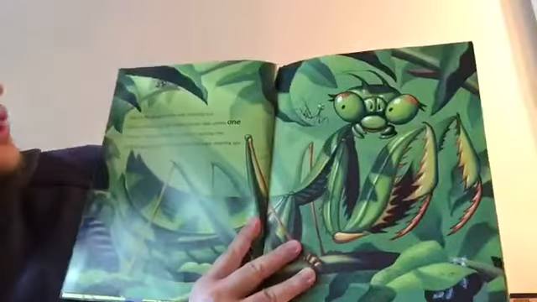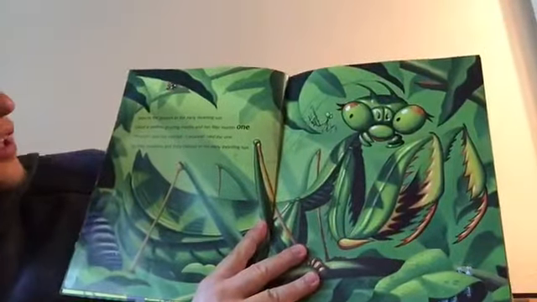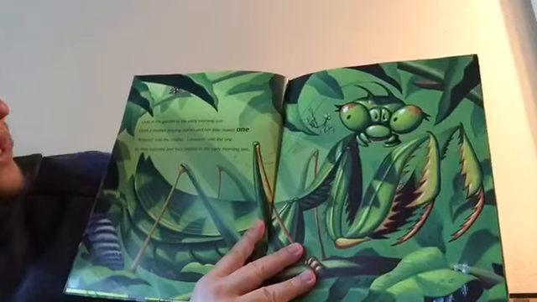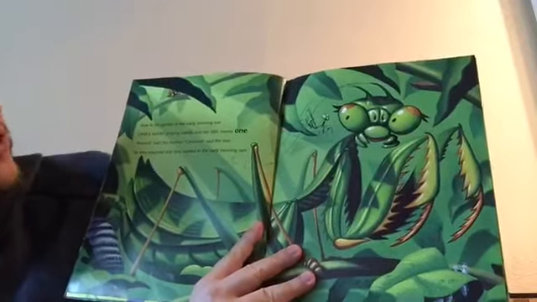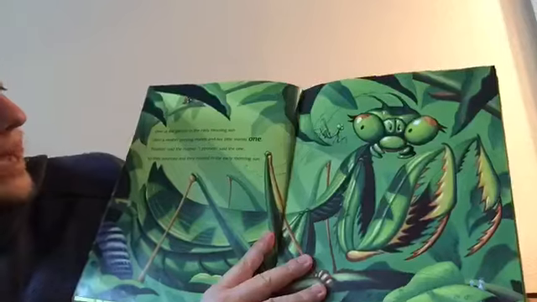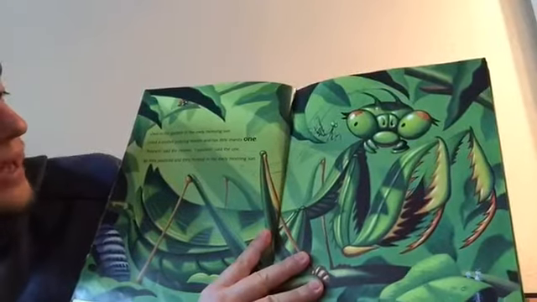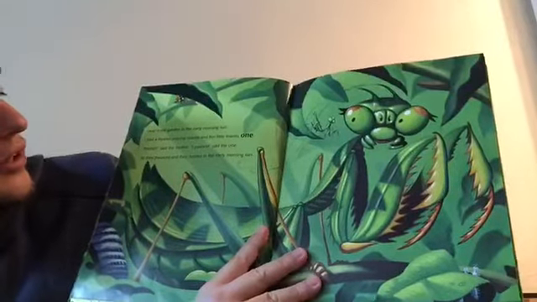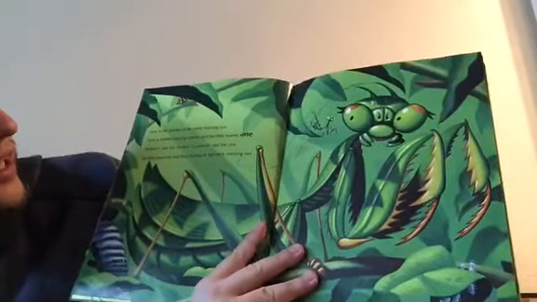Over in the garden, in the early morning sun, lived a mother praying mantis and her little mantis one. Pounce, said the mother. I pounce, said the one. So they pounced and they hunted in the early morning sun. Does anyone see the number that's hidden?